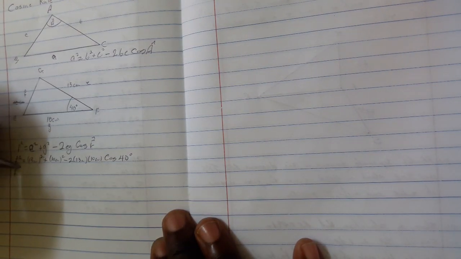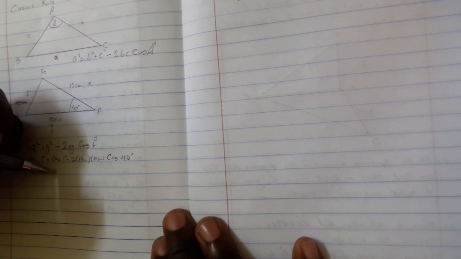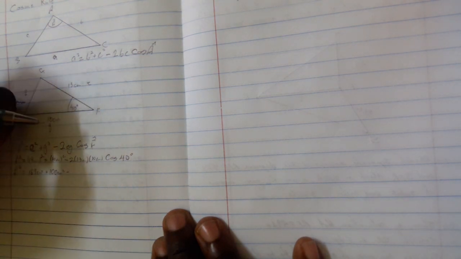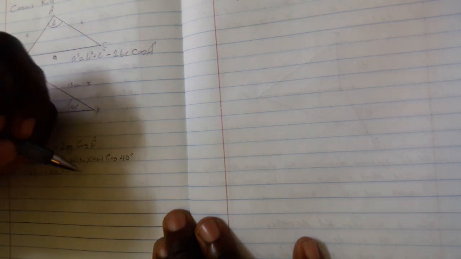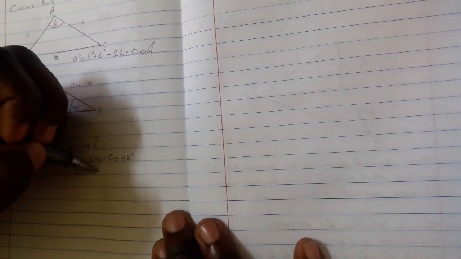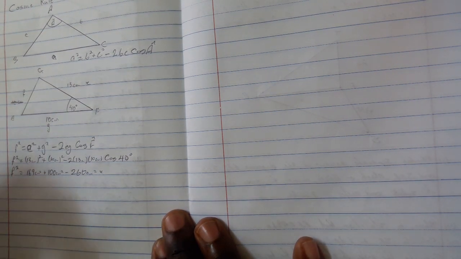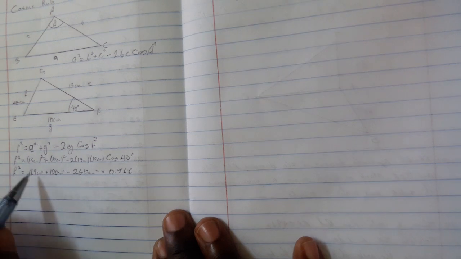When we square 13, we get 169 centimeters squared, plus 10 squared, you get 100 centimeters squared, minus 2 times 13, which is 26, and 26 times 10 is 260 centimeters squared, times cos 40. Cos 40 is 0.766.